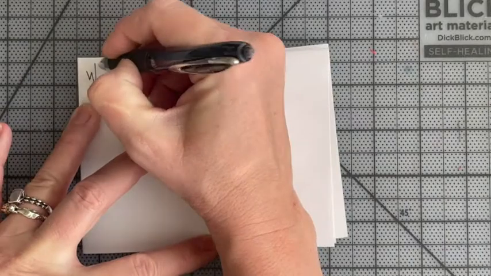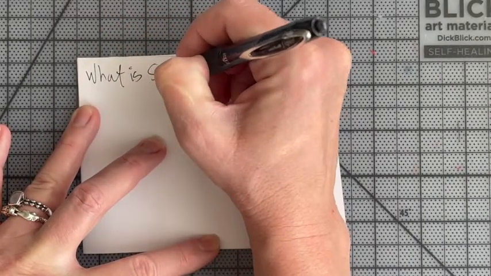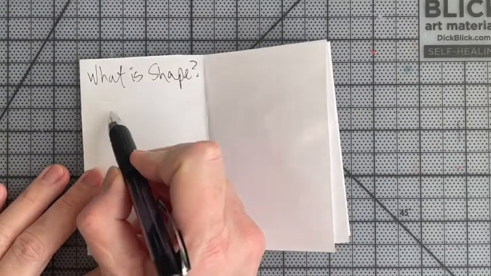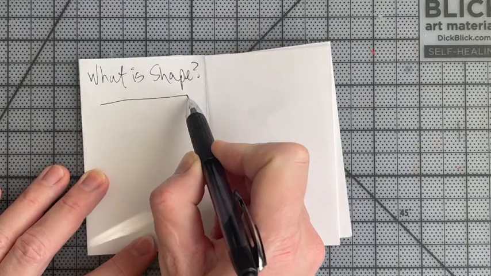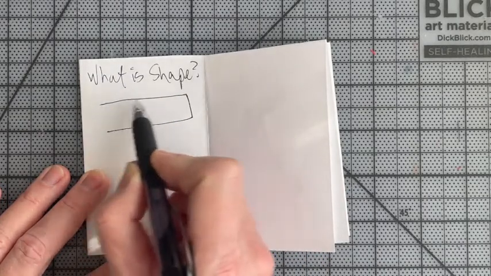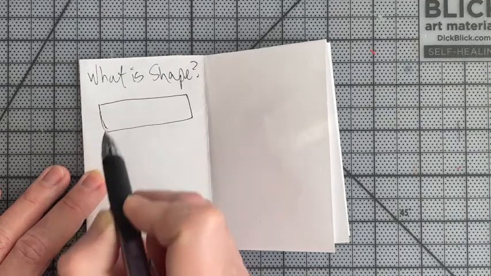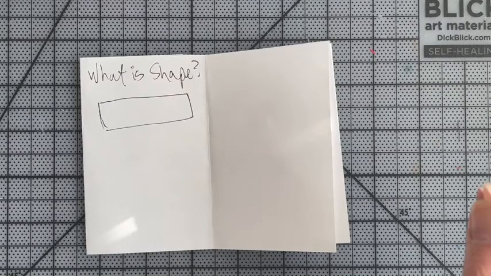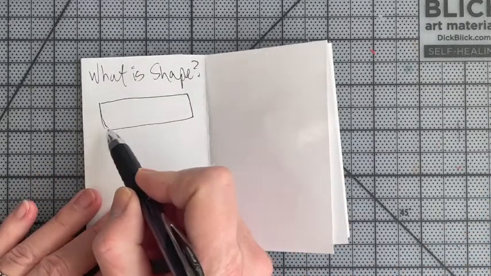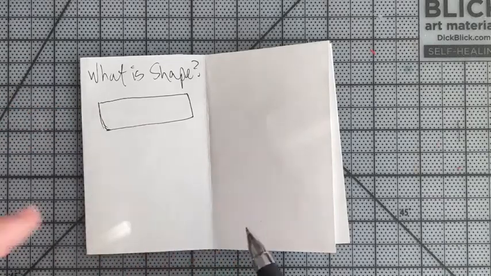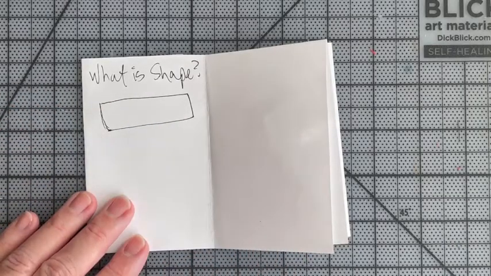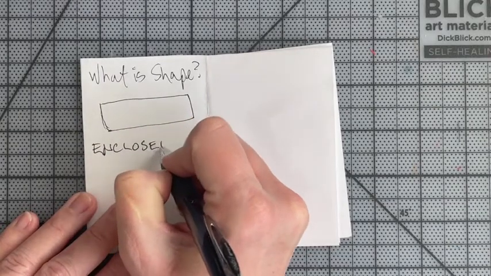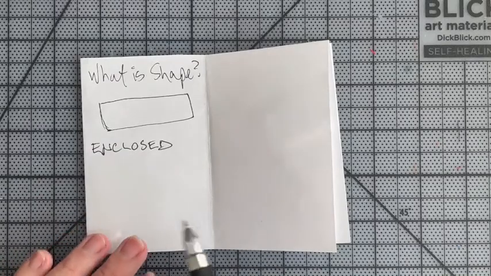All right, so first of all, what is shape? Last week we talked about line. If you take a line and continue it in multiple directions, instead of just heading linearly, if you keep it going and then connect that line to itself and make an enclosure, you create a shape. It is enclosed, and sometimes it's almost enclosed, but we'll talk about that as we go.